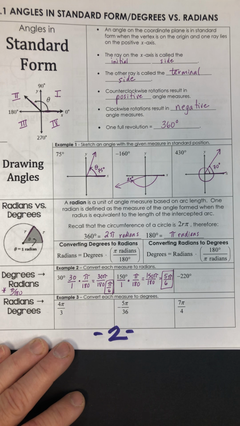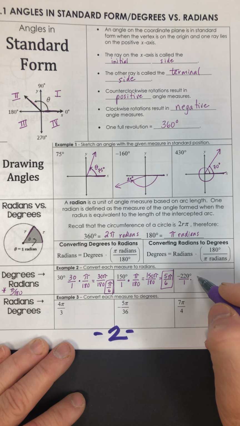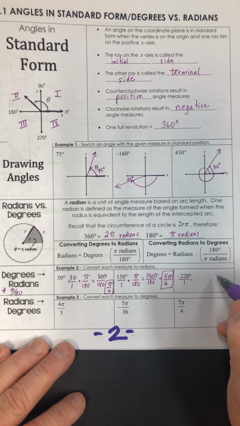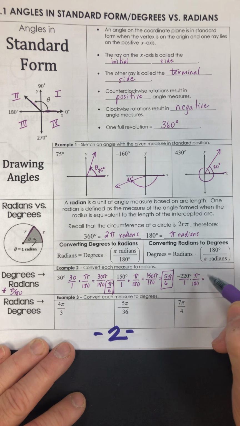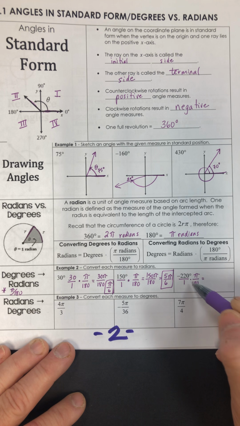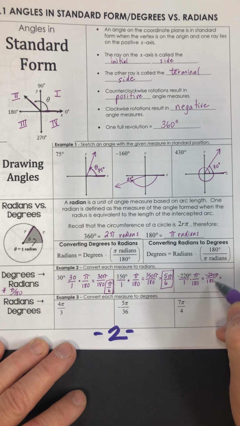Negative or positive doesn't matter. Still do the same thing. So negative 220, I have degrees, I want to change to radians. So I want to times it by pi over 180. So now, see the fraction that's going to happen here, negative 220 over 180? What does that reduce to?